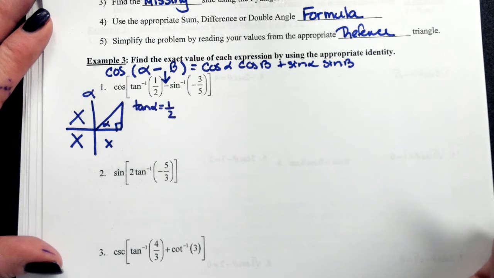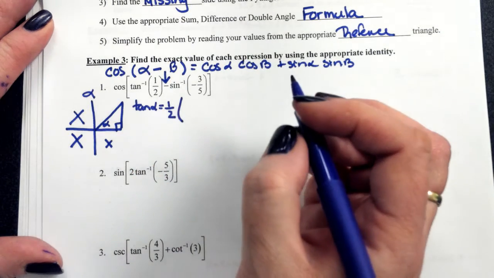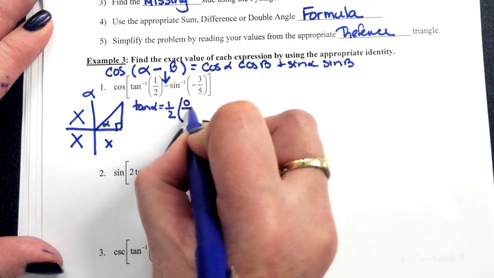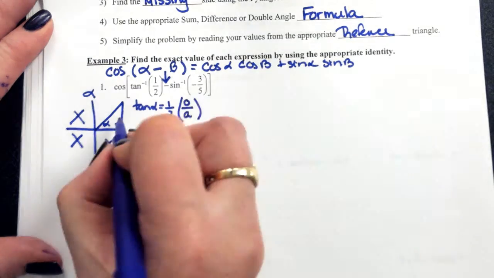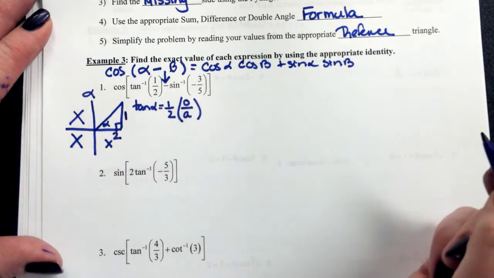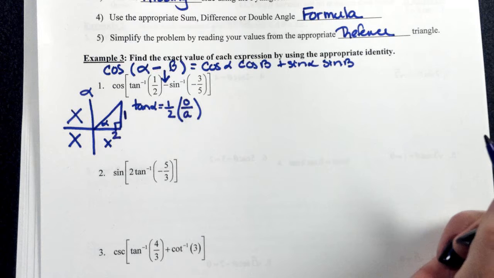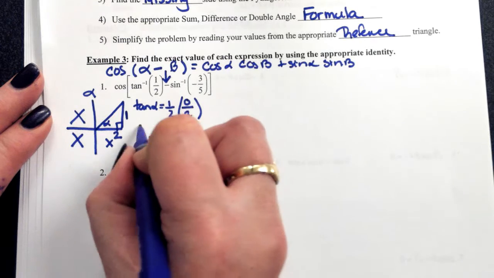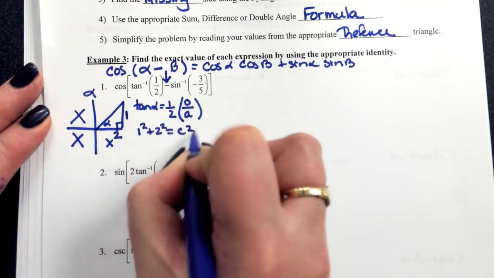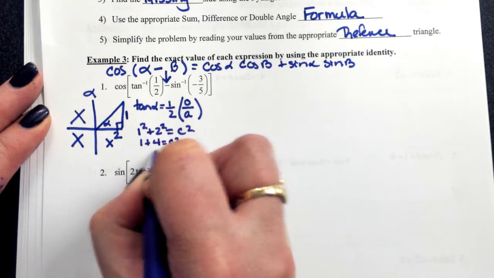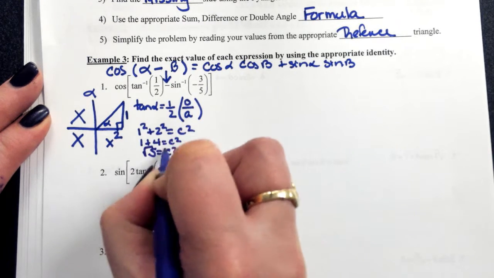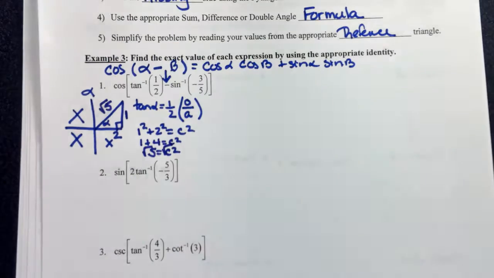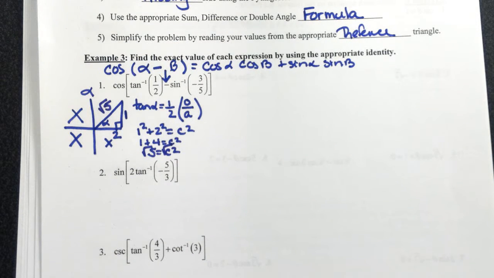So by SOHCAHTOA, what sides of the triangle does the 1/2 represent? It's going to represent your opposite over adjacent. So my opposite side is 1, my adjacent side is 2. How do you find the third side of the triangle? Just like what we've been doing, we're going to have to use what? Pythagorean theorem. So 1 squared plus 2 squared equals c squared. So 1 plus 4 equals c squared. So the hypotenuse is square root 5. So any questions, ladies and gentlemen, on how I labeled the three sides of the triangle?